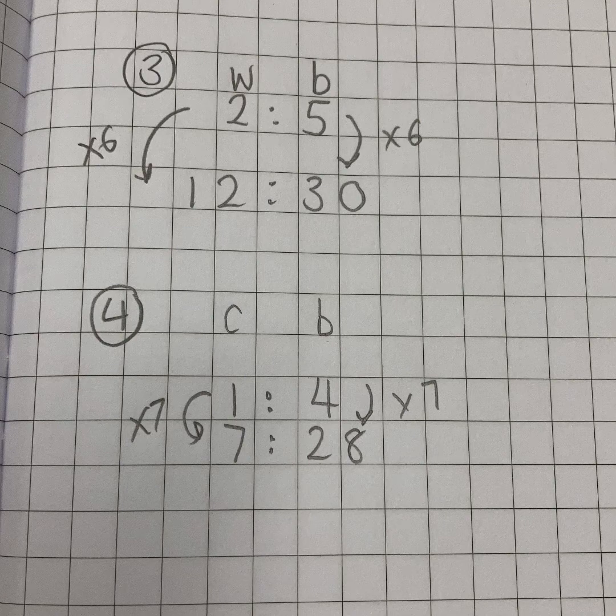Okay, then here's the answers for 3 and 4. So the basic ratio for number 3 is 2 white buttons to every 5 black buttons. So I've written the ratio down. I've multiplied the white buttons by 6 to get to 12. So I multiply the other side by 6, which would then be 30. So there'll be 12 white buttons for every 30 black buttons.